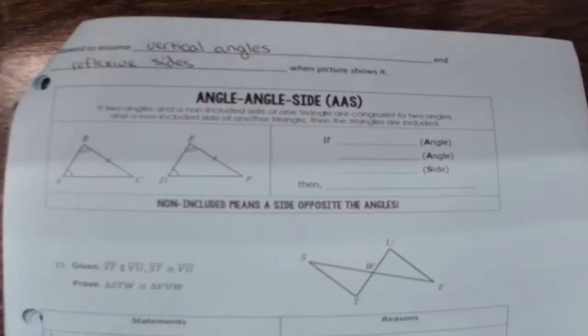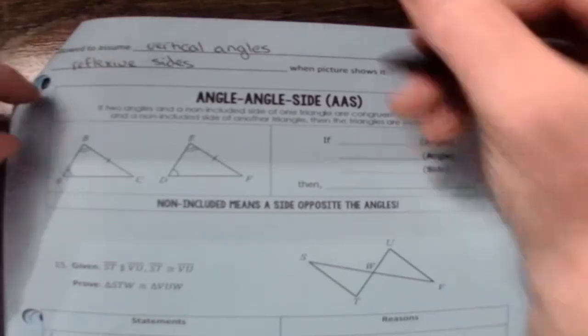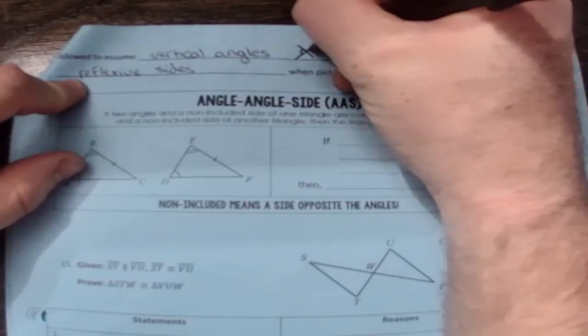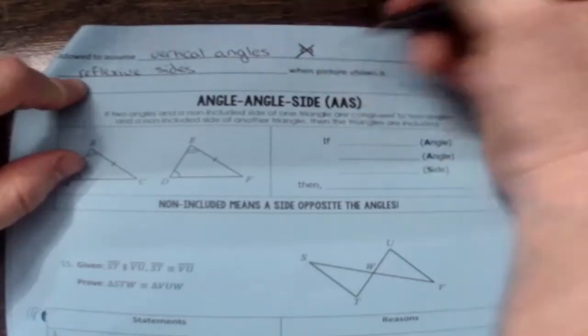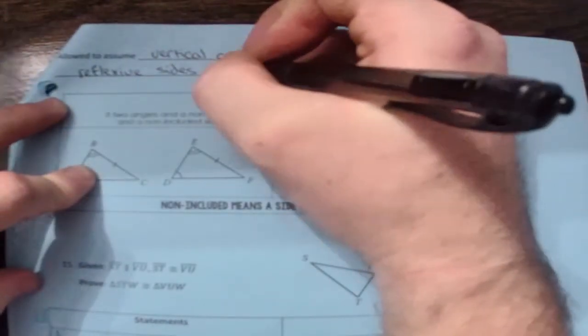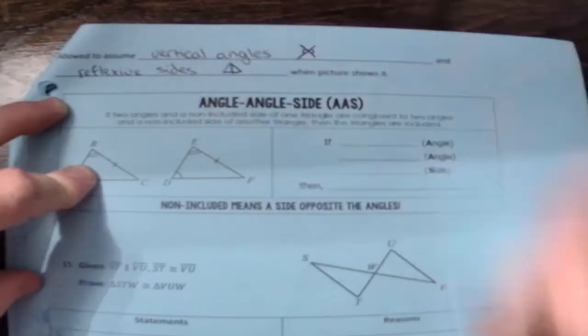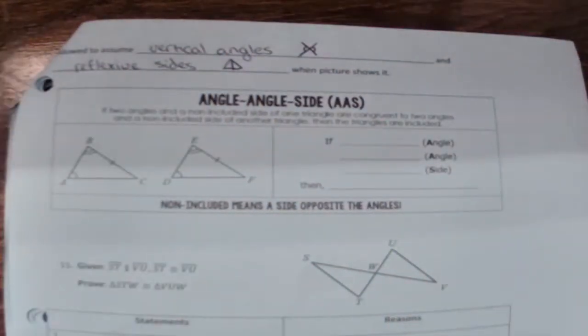Remember? So you're allowed to assume vertical angles. Just in case you forget what vertical angles are, they're angles that when you see an X, they're the ones across from each other, and reflexive sides. Reflexive is when they share a side. So in the middle here, for what I drew, would be reflexive.